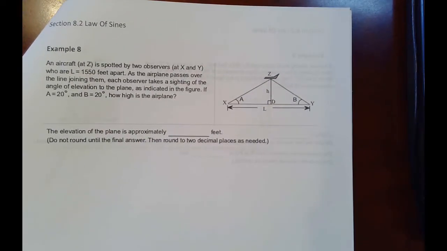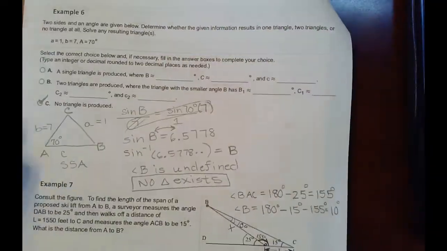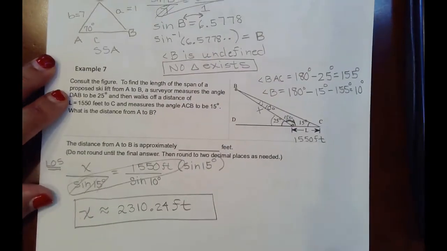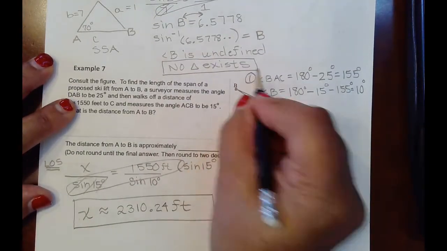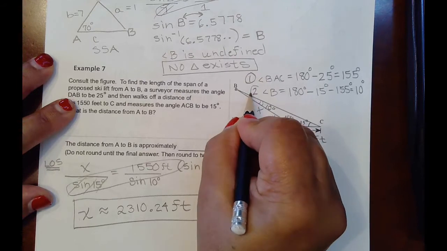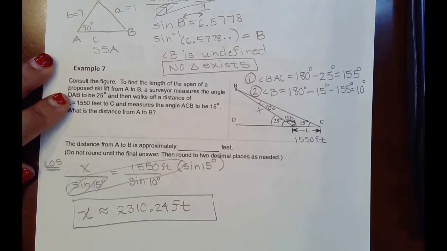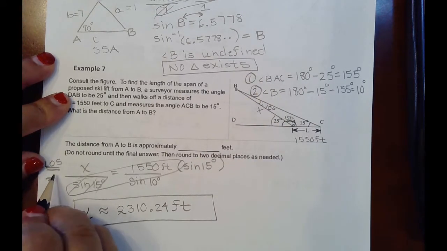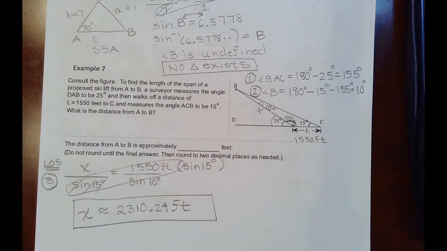Okay, that brings us to example 8. So in example 8, let's make sure we get this on number 2. You know exactly what I did first. These application problems are multi-step problems, and then I did this third.